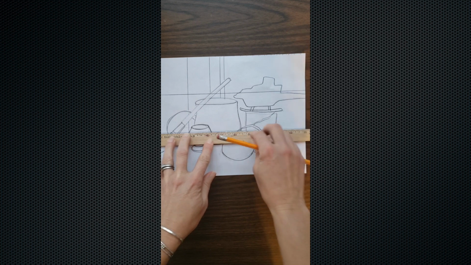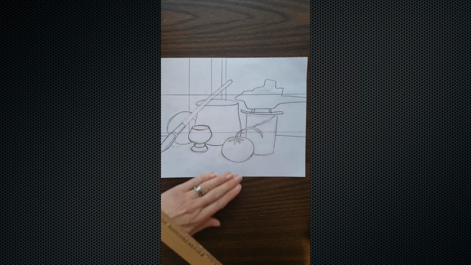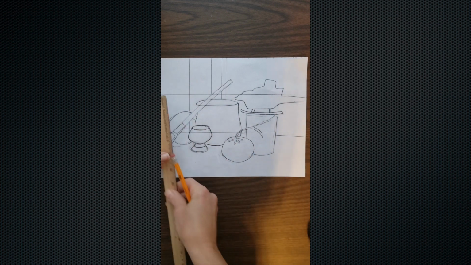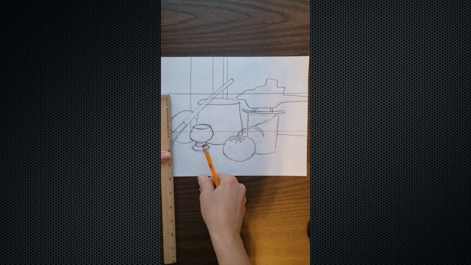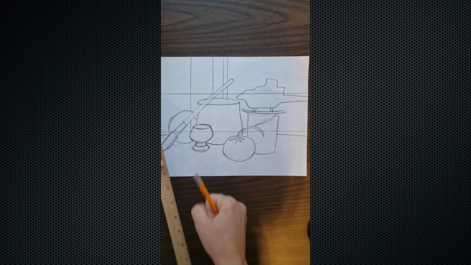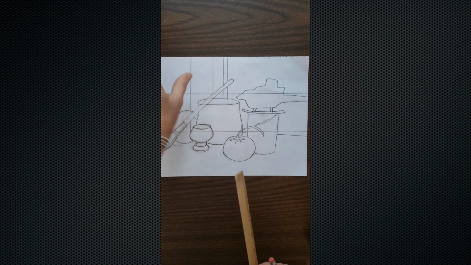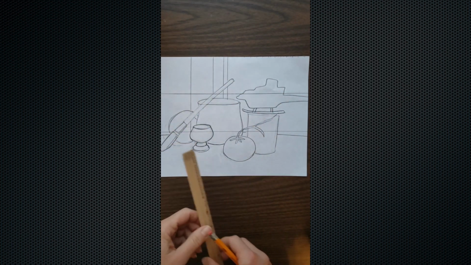You can do that. So I'm just starting to prepare my grid by making 2 horizontal lines that are almost 3 inches wide. Okay, so now I want to make sure 1, 2, 3.